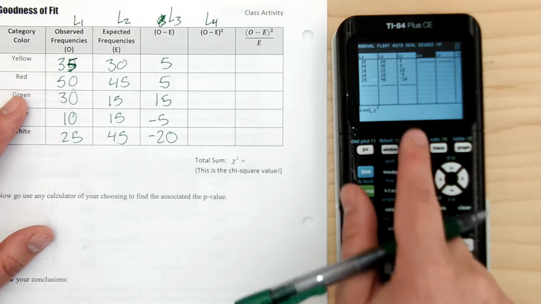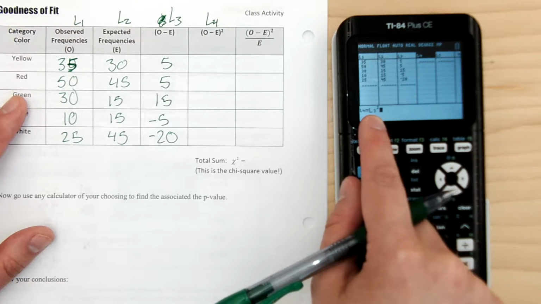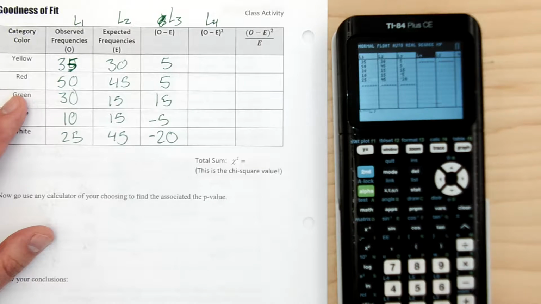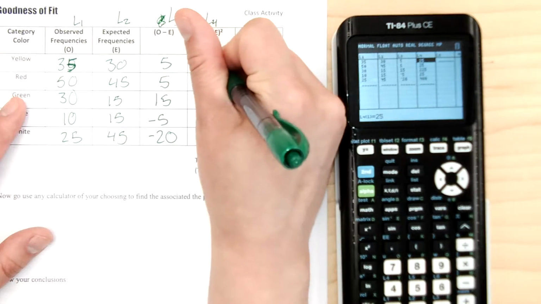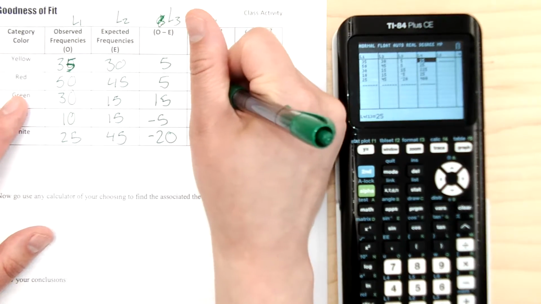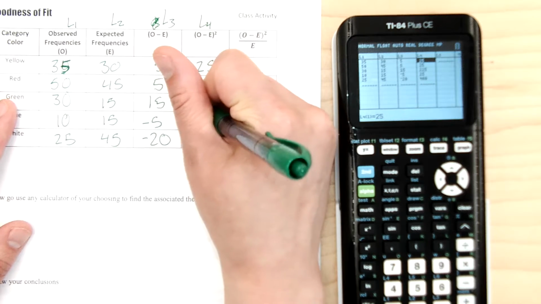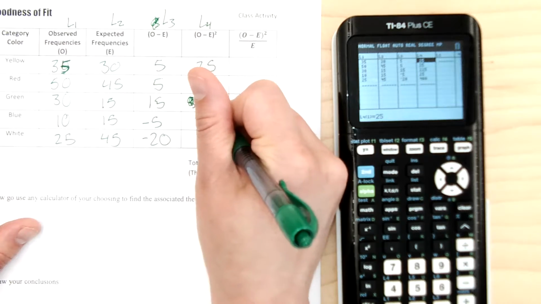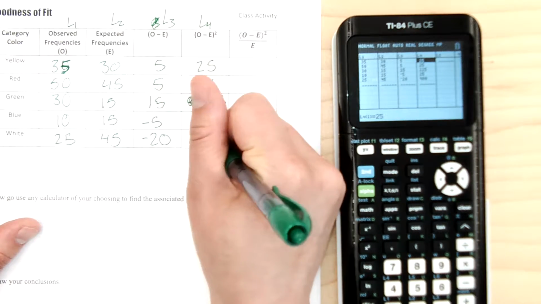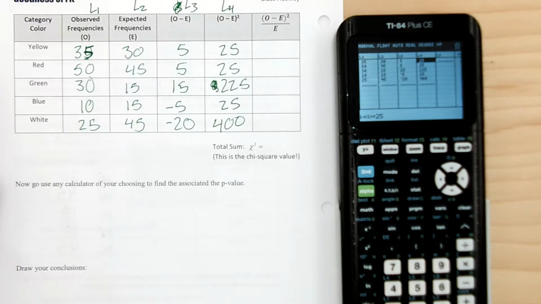L4 is equal to column L3 squared. I'm going to hit enter, and now I've squared it, and I don't even have to do it square by square because it's doing it for me. So I know what you're thinking, this isn't saving that much time, but when you have more than 5 categories, the more categories you get, the more this starts to save you time.